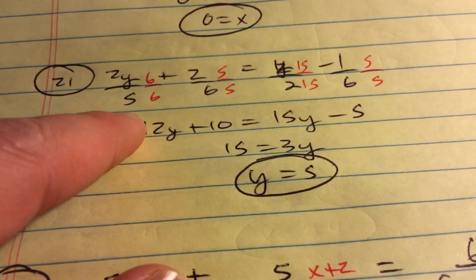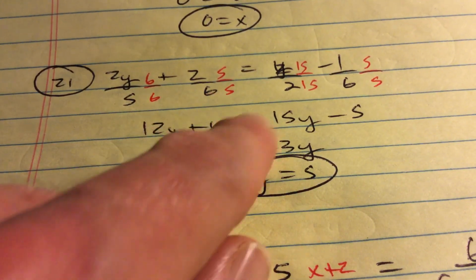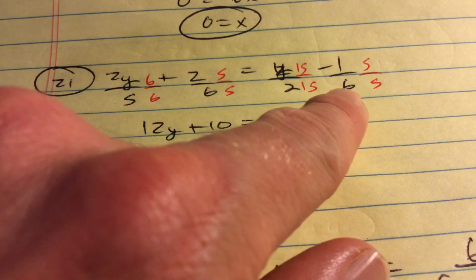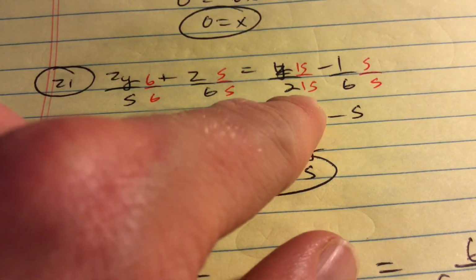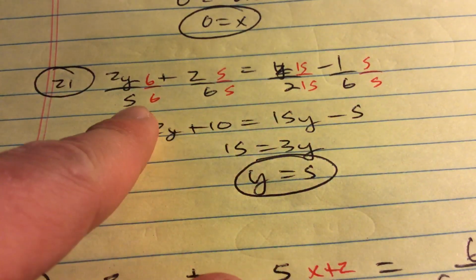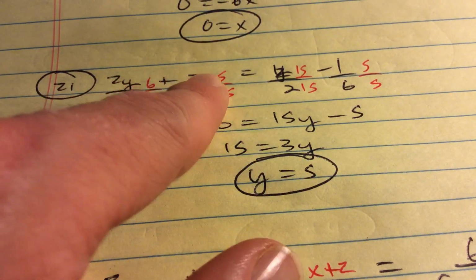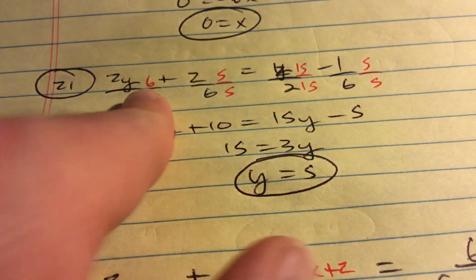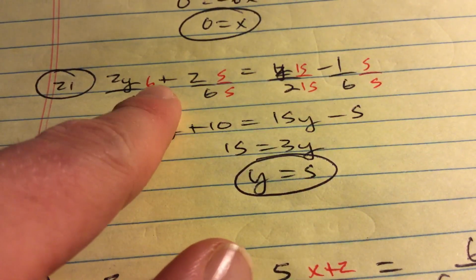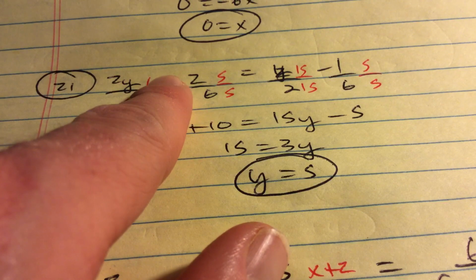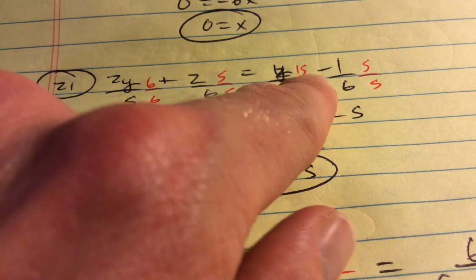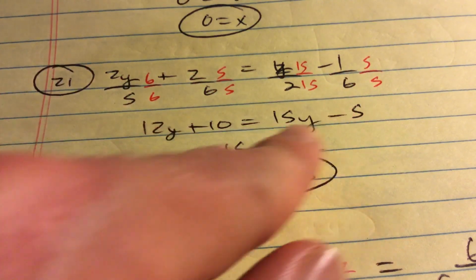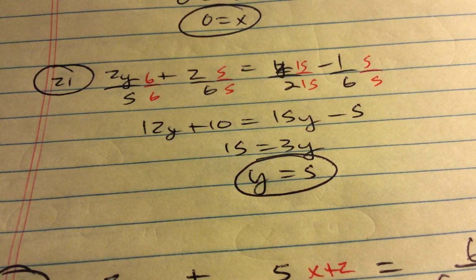So the common denominator of 5, 6, 2, and 6 will be 30. So give this 6 over 6, 5 over 5, 15 over 15, and 5 over 5. If all the denominators are 30 and I have something plus something equals something minus something, then I can just drop the denominators, and I know that 6 times 2y plus 2 times 5 will have to equal 15 times y minus 5 times 1, which is that. You get y is 5.